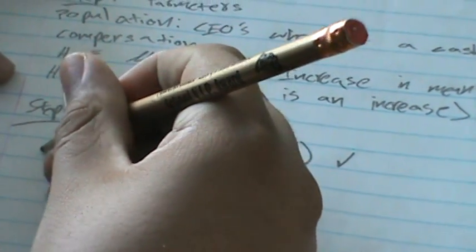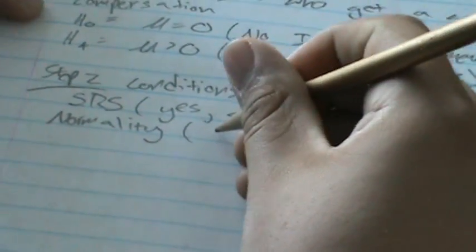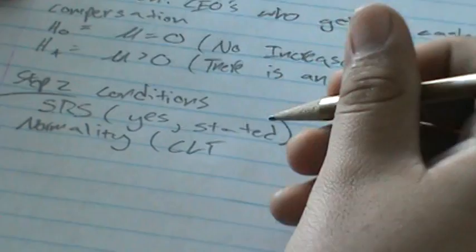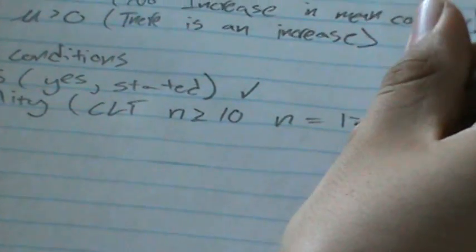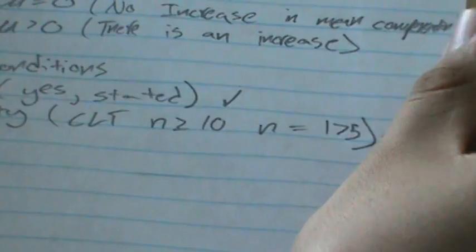And we need to make sure it's normal. All right. Since by the central limit theorem, it's stated that if our sample size is greater than 30, we can say it's normal and we can use it. So, since our sample size is 175, it's okay to use.